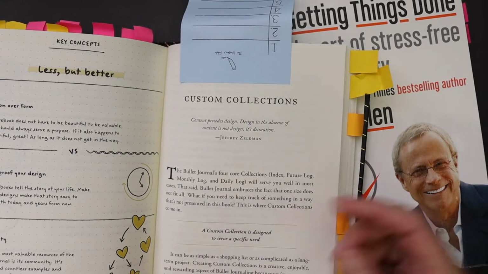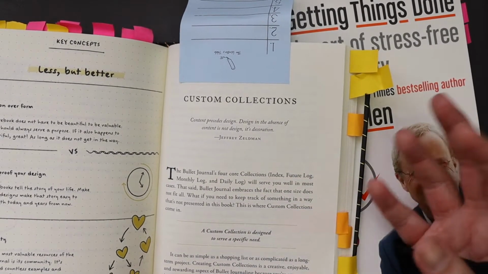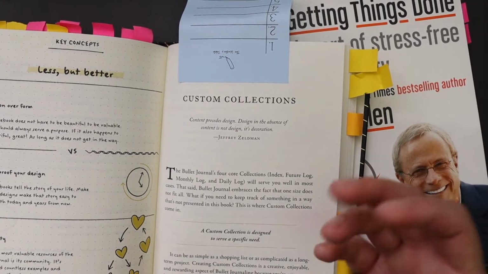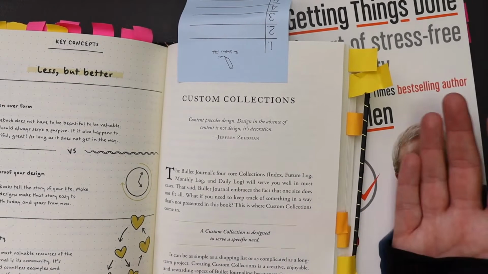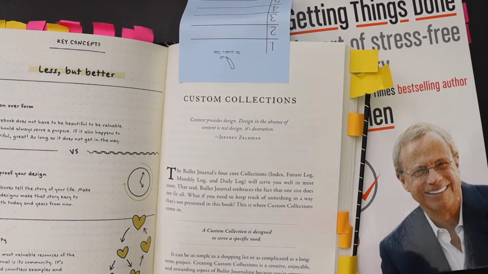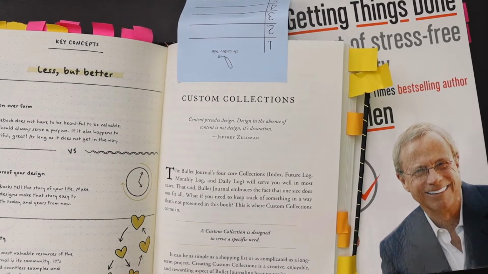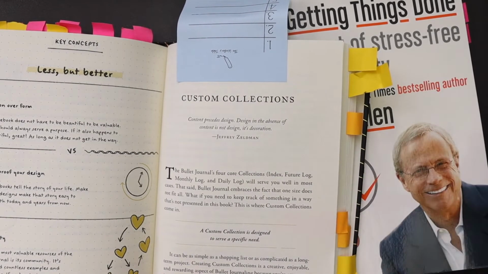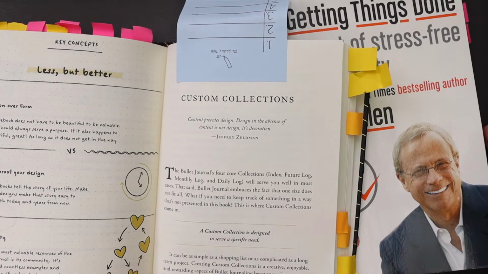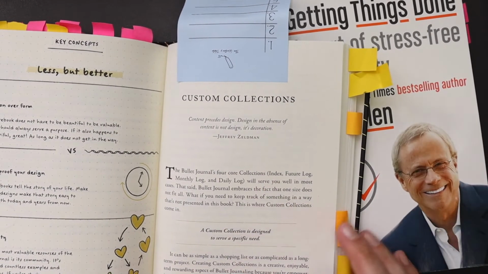Your daily log is a collection of all the things you want to do for the day. Future log, same thing. Everything that you want to do probably within 3 months, like a quarter, or even the year, depending on how long you are using your future log for. And your index is just a collection of everything that is in your entire notebook, and it is used as a device to help you find things a little quicker, especially if you're no longer in that notebook and you're coming back to it a year later to look for something.